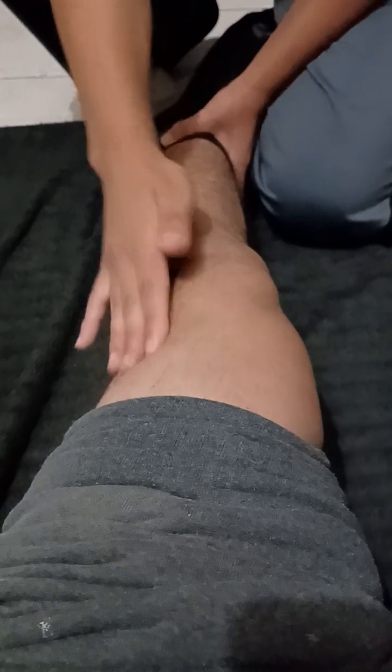The pes anserinus group, which is the sartorius, the gracilis, and the semitendinosus. We'll move on to hamstrings.